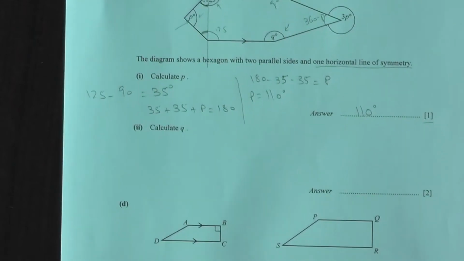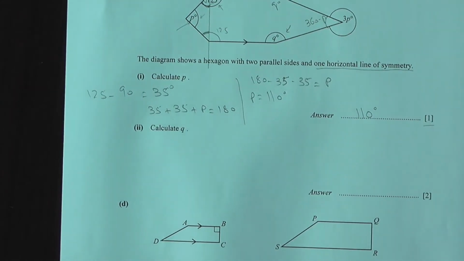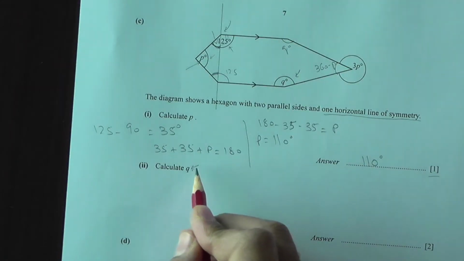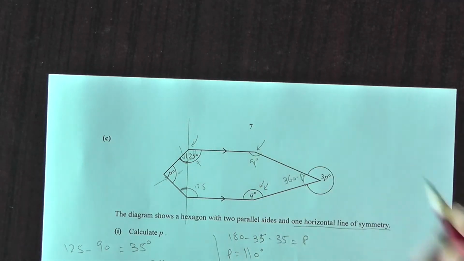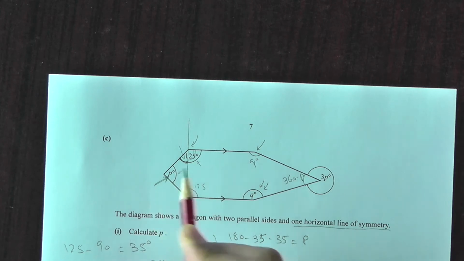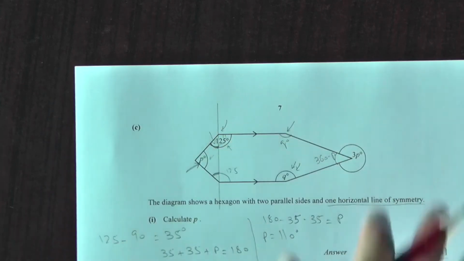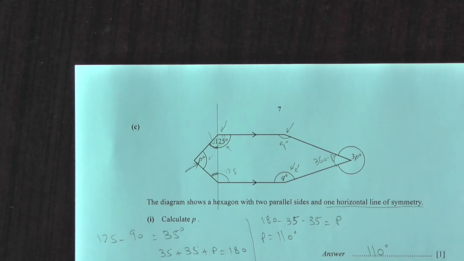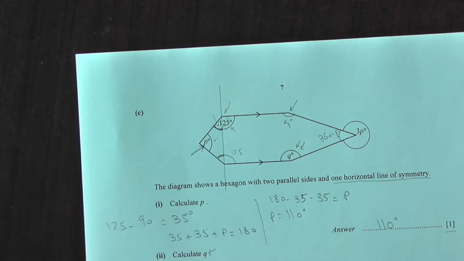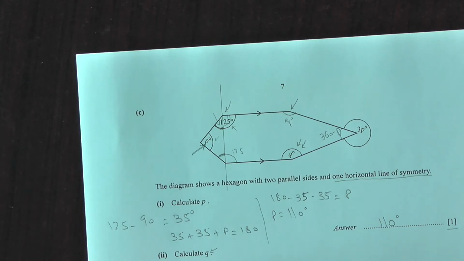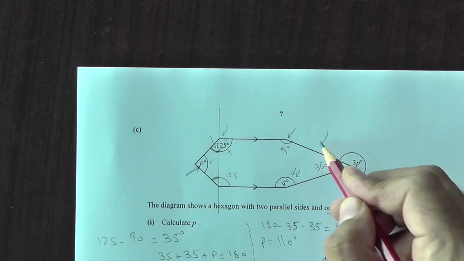Okay, let's move on. The next part says calculate Q. Q is the angle over here. Okay, and it is also present over here. Since we already have the value of P, which is 110 degrees, there are 6 sides to this shape. That means, to calculate the internal angle of this shape, we would do 6 minus 2 times 180. 6 minus 2 times 180, that is 4 times 180. This gives us 720 degrees. That is the internal angle of this shape.